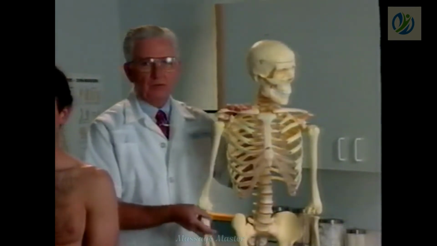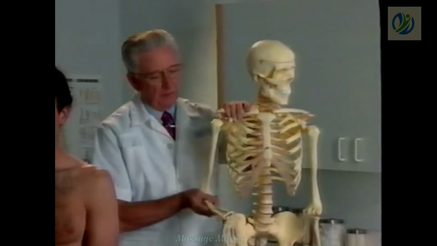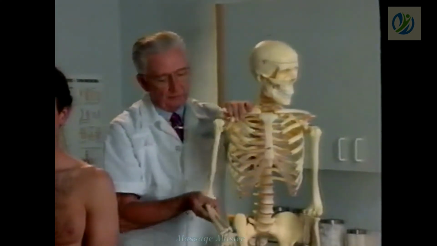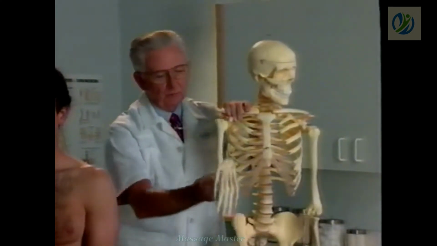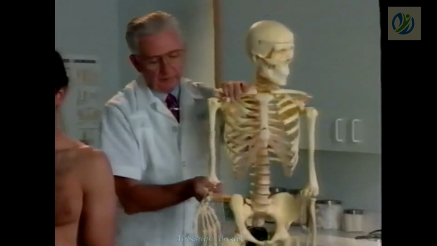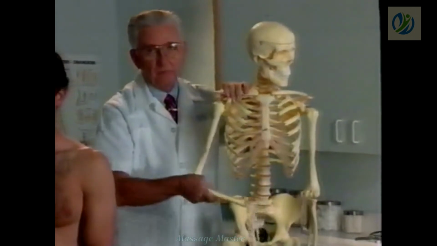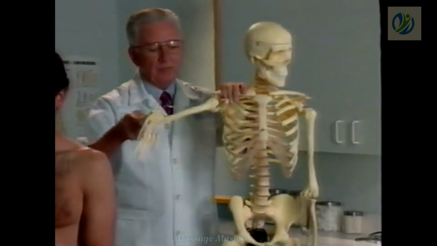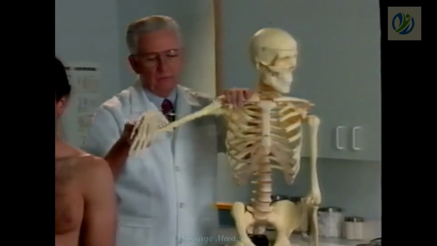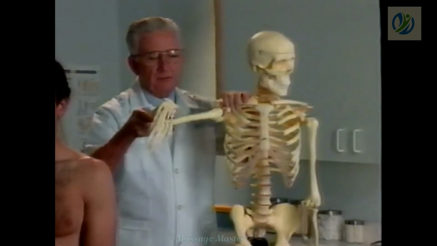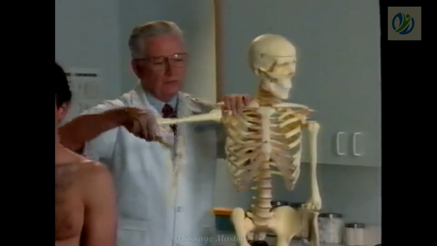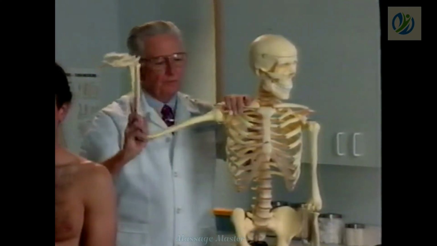The motions present in the glenohumeral joint are neutral flexion and extension, neutral internal and external rotation, abduction, horizontal flexion, horizontal extension, and internal and external rotation in the horizontal position.